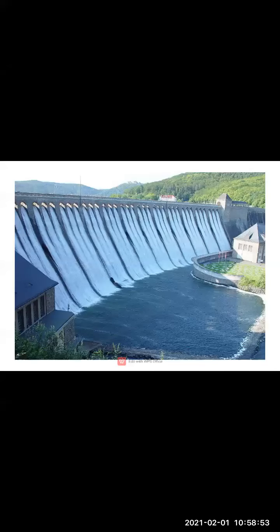So first of all, we are going to learn about hydel power. What is hydel power, children? Hydel power is the power which is obtained from kinetic energy. Now what is kinetic energy, children? It is the energy which is possessed by a moving object. So what is the moving object here? The moving object is water. Hydel power is the power obtained from the kinetic energy of running water.